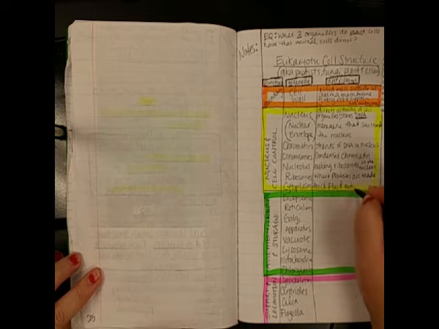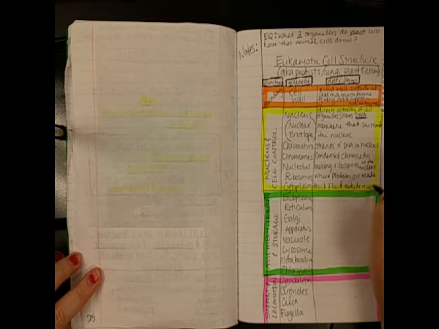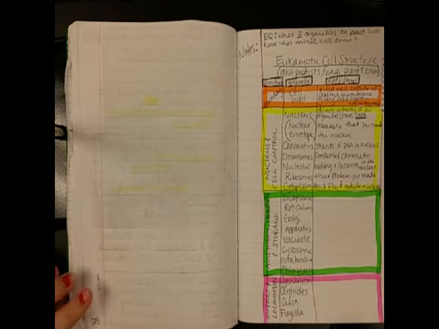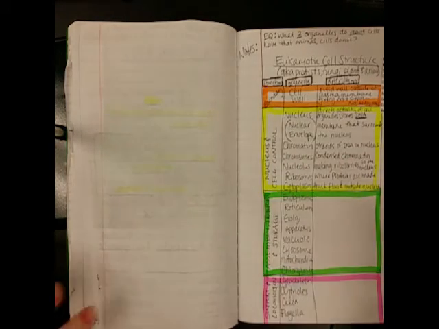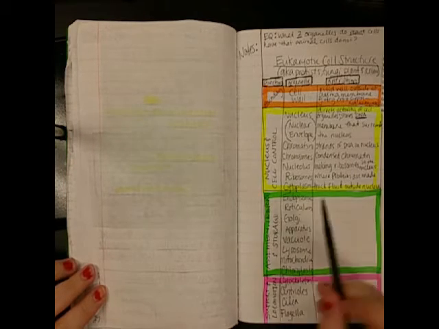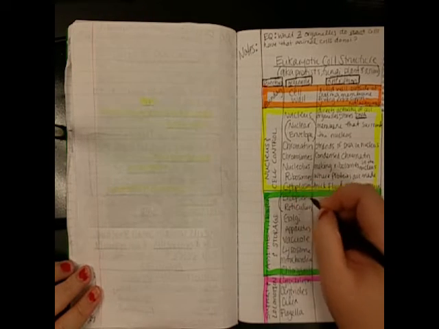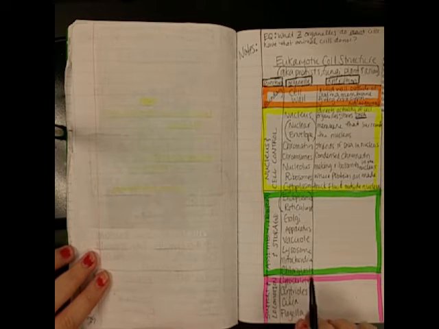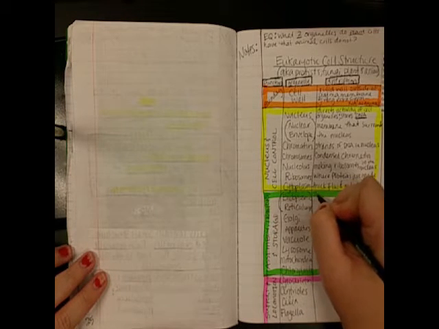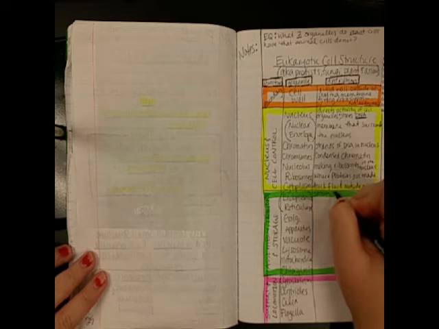All right, and so the cytoplasm is thick fluid outside the nucleus. Okay, so basically it's like the goo inside the cell where everything else sits. All right, so endoplasmic reticulum, this is all one word. There are two different kinds. There are smooth and rough.